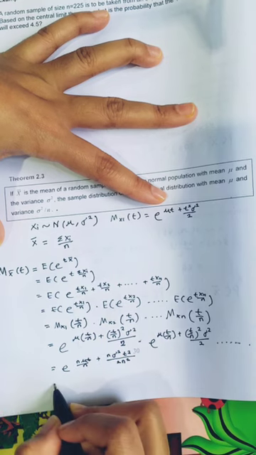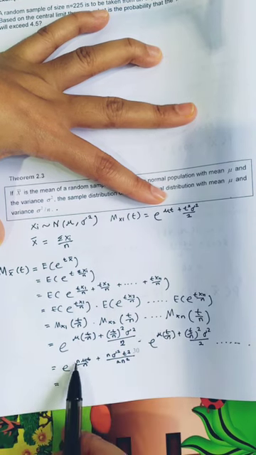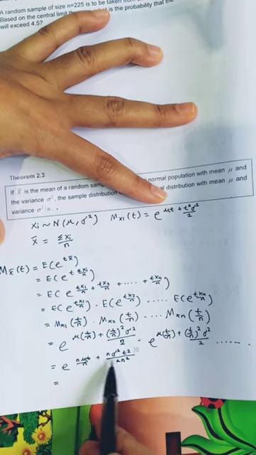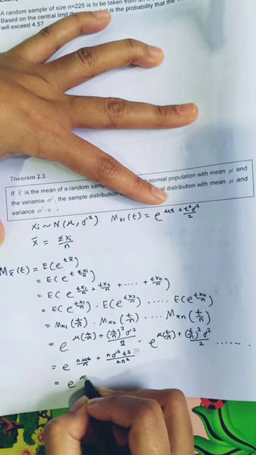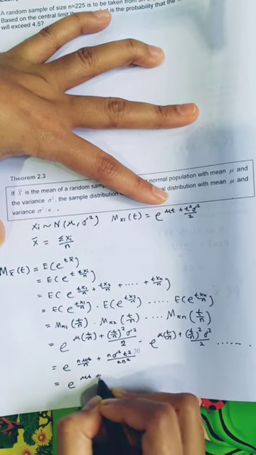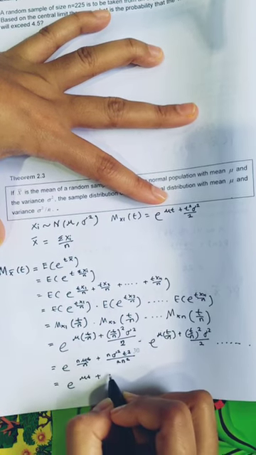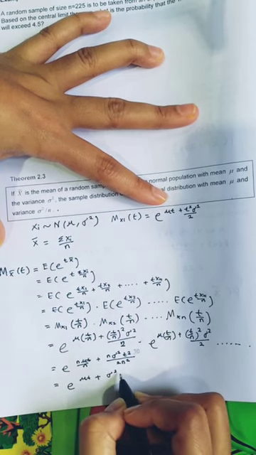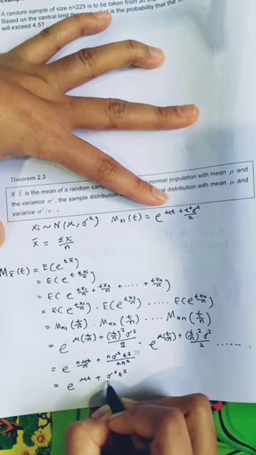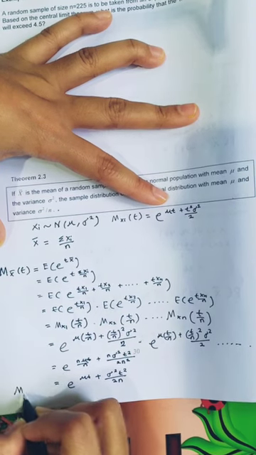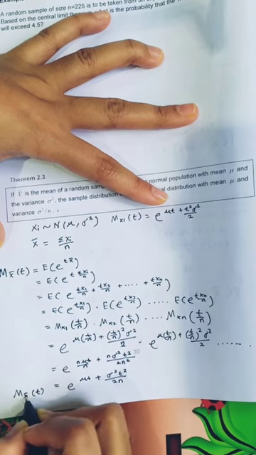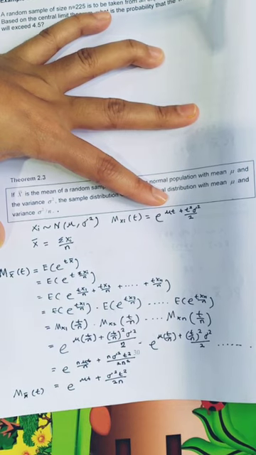From here, n and n you can eliminate, and n and n here you can eliminate. It will be e to the mu t plus sigma square t square over 2n. This is our final MGF for x bar.